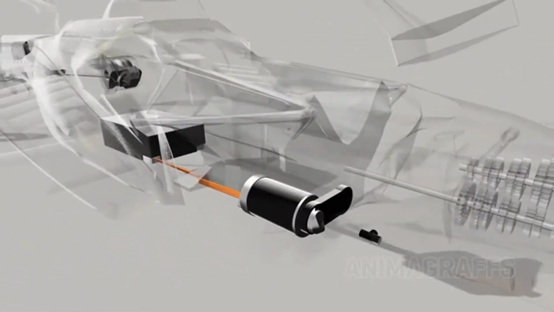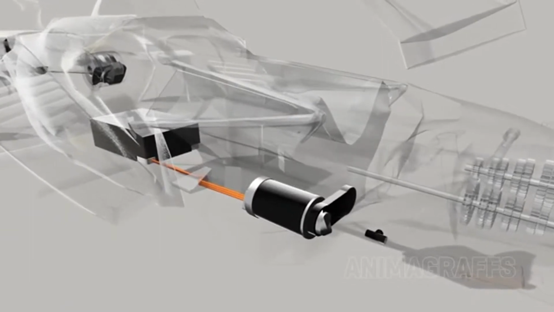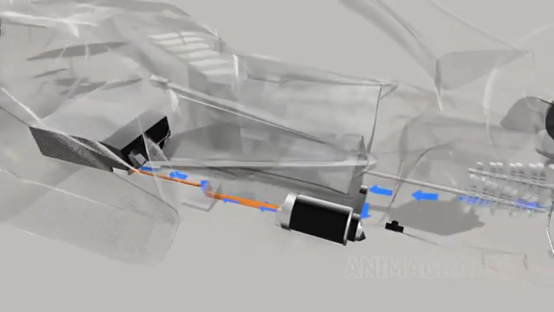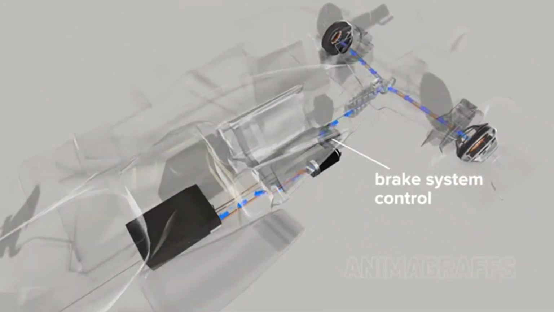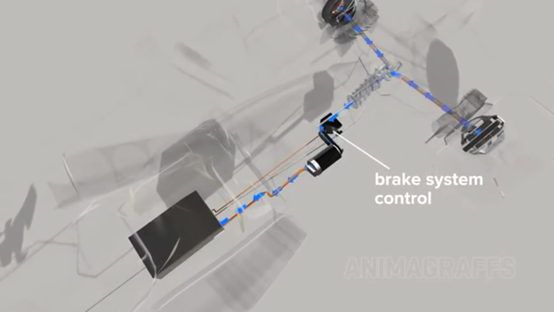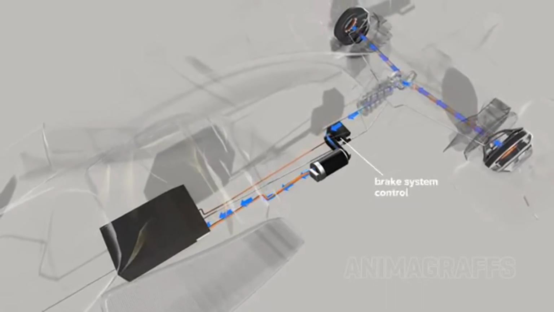The MGU-K is geared to the crankshaft and functions as an electrical power generator to charge an onboard battery as driven by a portion of rear braking forces. A computer mounted inside the gearbox enclosure manages and balances this complex braking system.